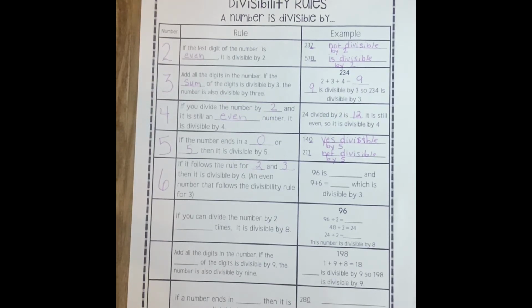So it must be an even number. So that's the first thing you can check. If it's not even, it's automatically not divisible by 6. If it is even, I can move on and check the second rule where I add the digits together. And if the sum of the digits is divisible by 3, then the whole thing is divisible by 3. So if I've said yes to 2 and yes to 3, then I know it's going to be divisible by 6.